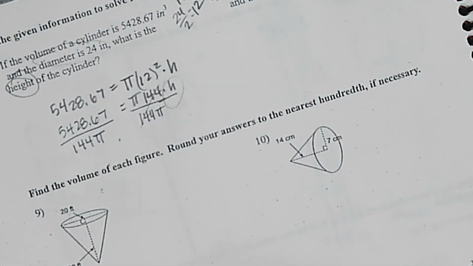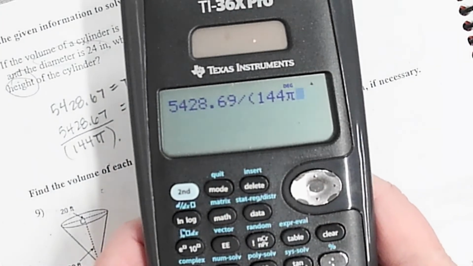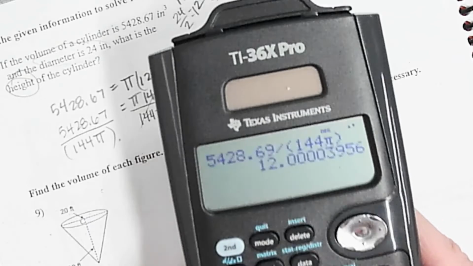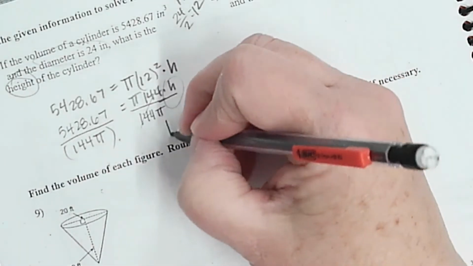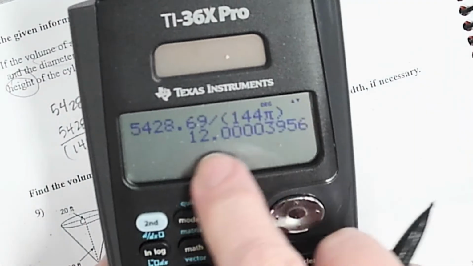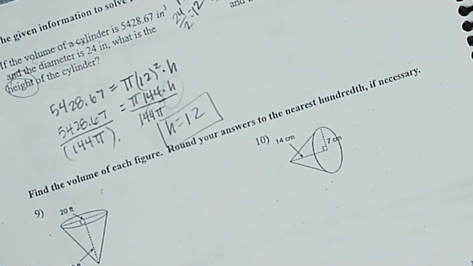So 5,428.67 divided by, I would put this in parentheses, okay? Divided by parentheses 144 pi, like so, close my parentheses, equals 12 even. So my height is 12, well, it's not even, but we're looking at that 0, so 12. So my height is 12 inches, okay?